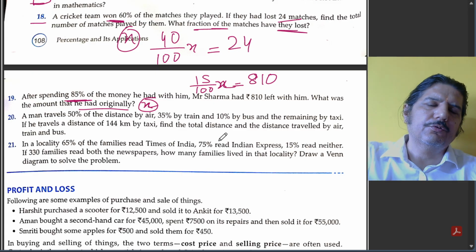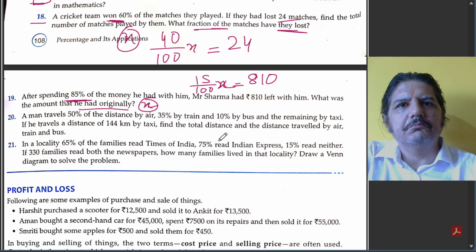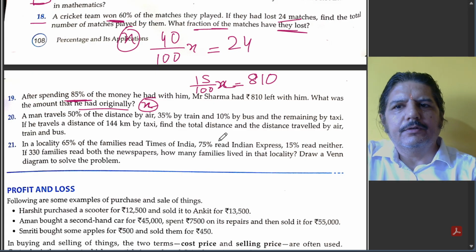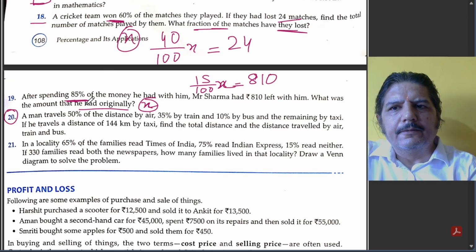Actually, easy questions should be given initially, but whatever is the case. Question number 20.